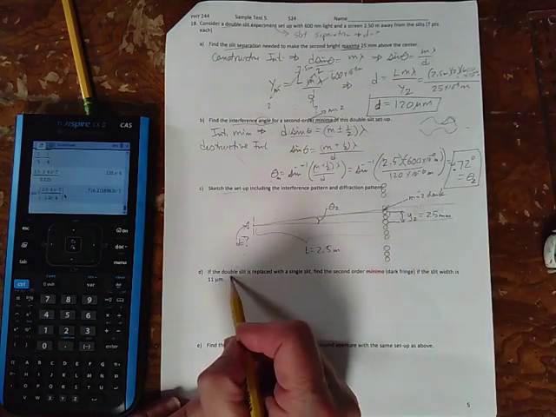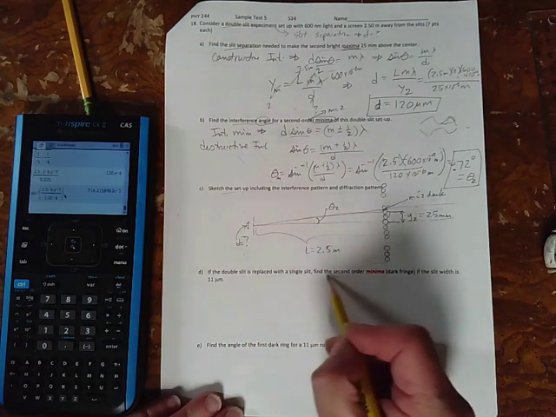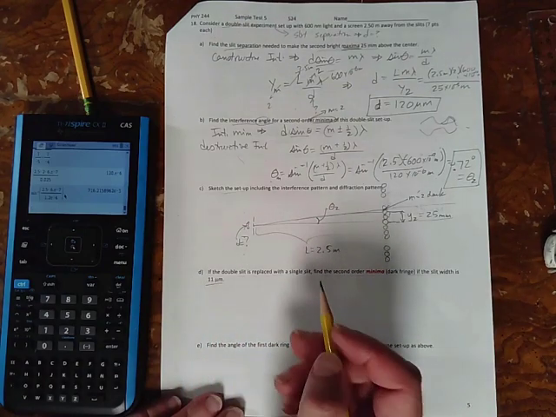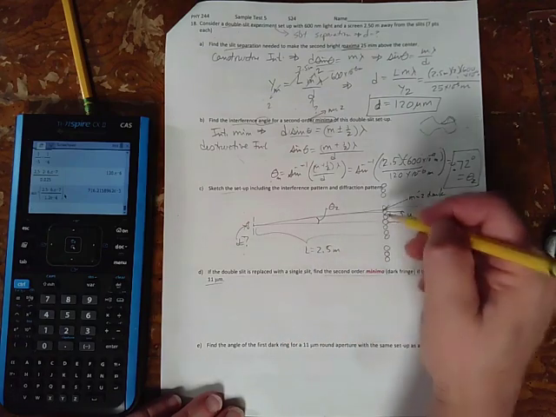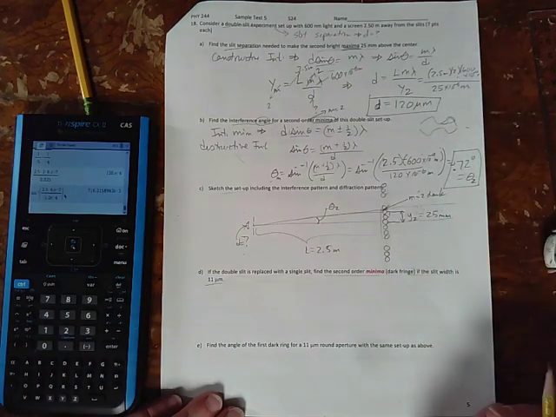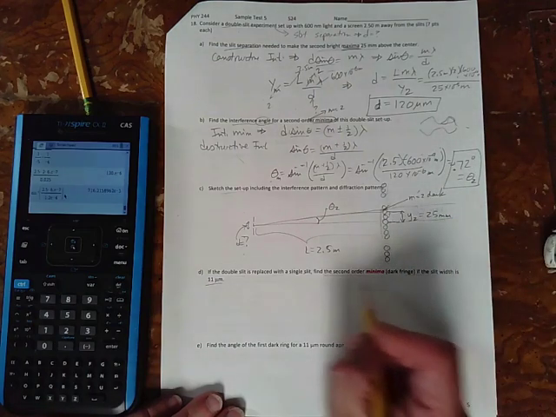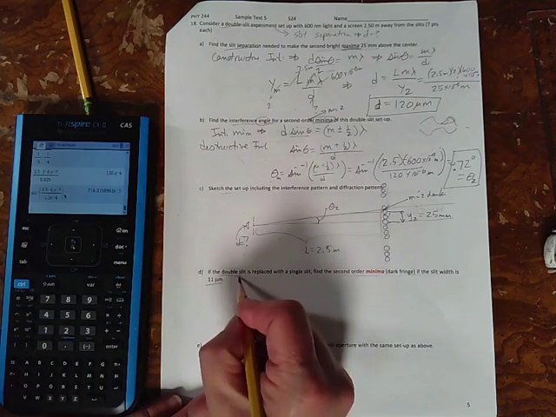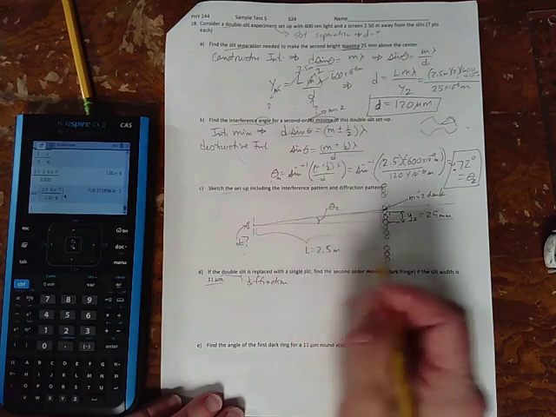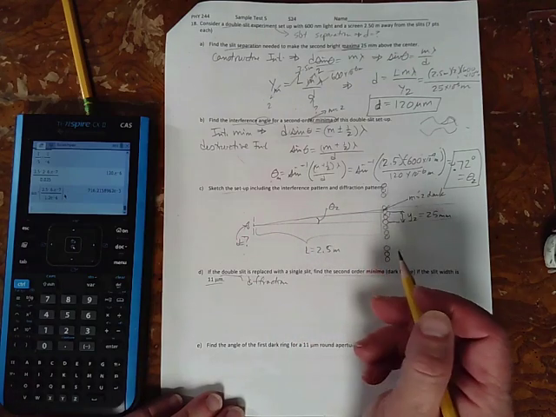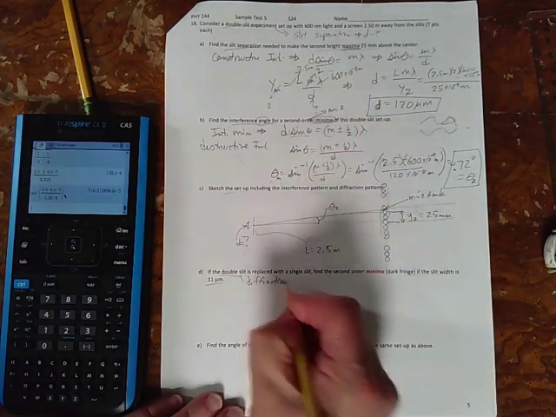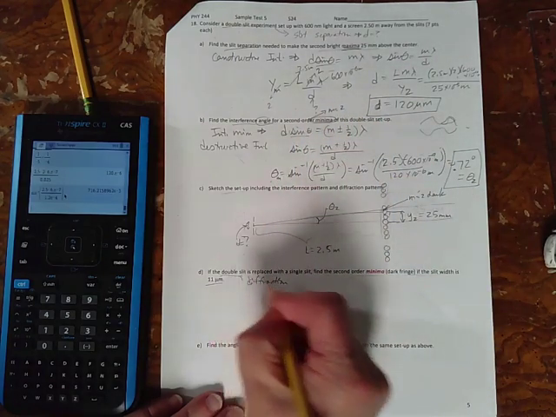Okay, if the double slit is replaced by a single slit, find the second order minima dark fringe if the slit width is 1 micrometer. Okay, so for the single slit, we can kind of think of it as just these blobs being all melded into one kind of pattern. And for the double slit, for the diffraction, we really just have one equation that might be for everything. That might have been for the double, but really for the diffraction pattern, we just look at the minima.